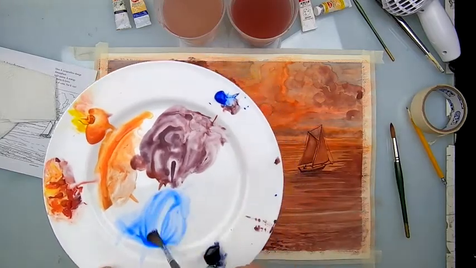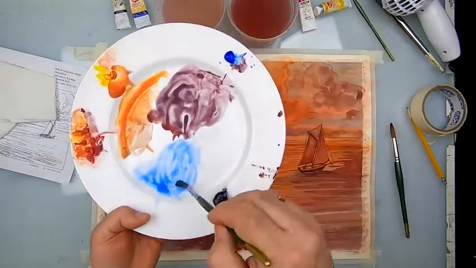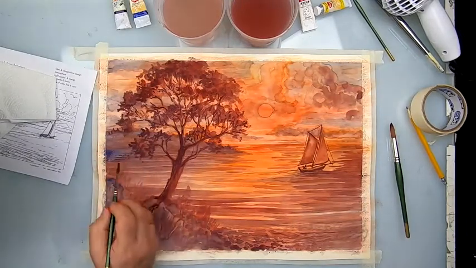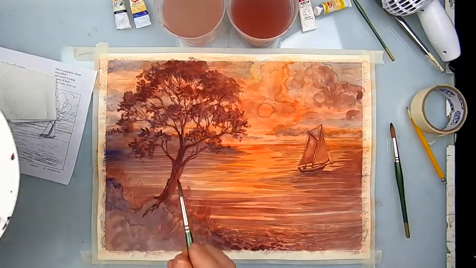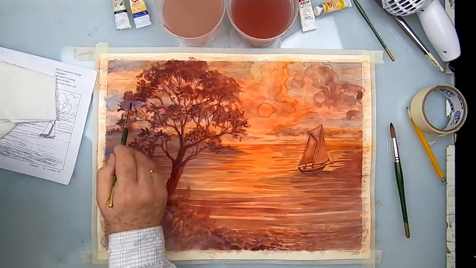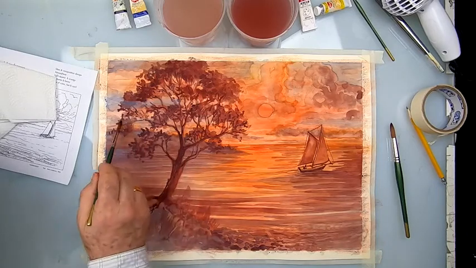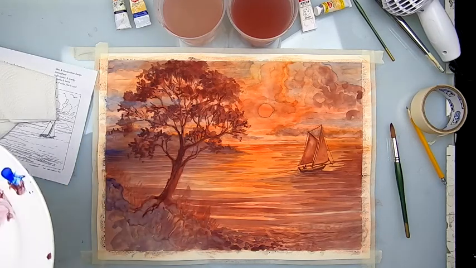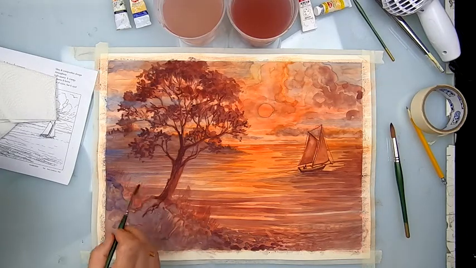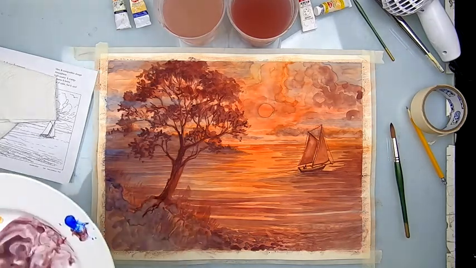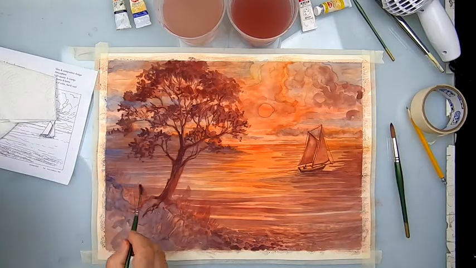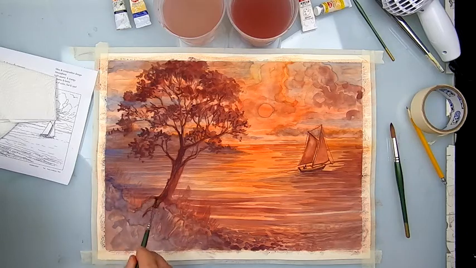Just using a little bit of blue in the shadow areas. All right. Right, these areas are further from the sun, focusing the light to the sun even more.